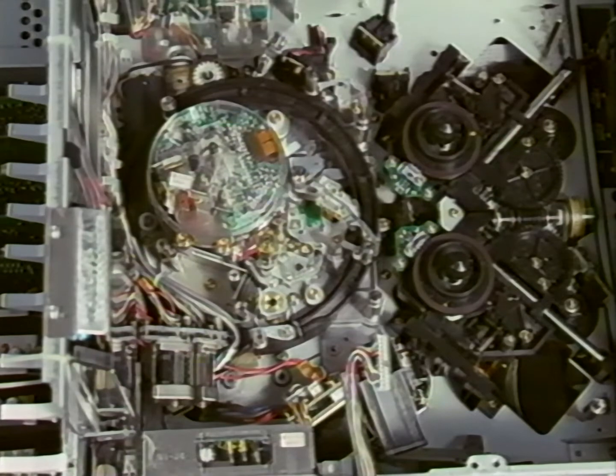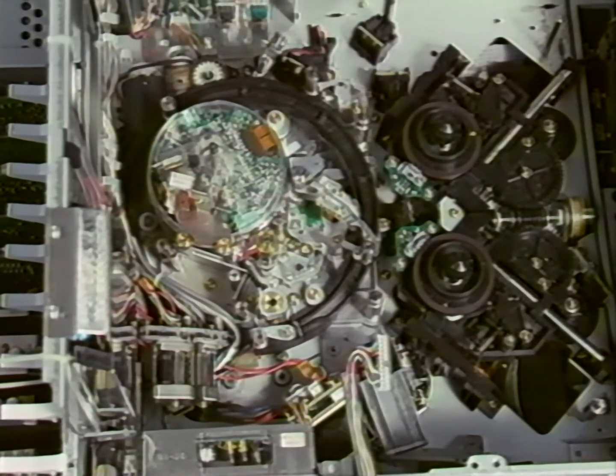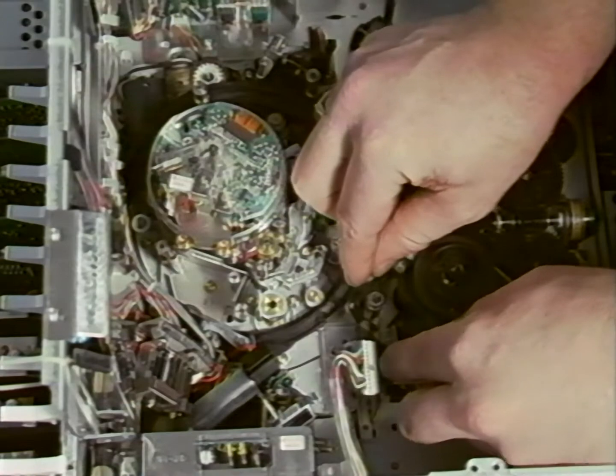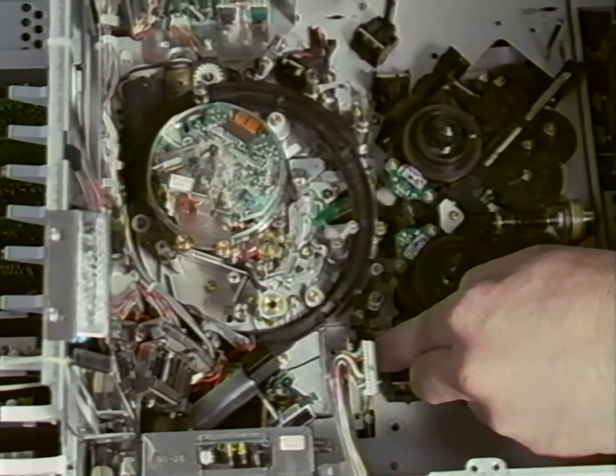Check that the ring roller in the back is engaged in the threading ring properly. Reinstall the ring sensor, the pinch solenoid block, and the pinch retainer.